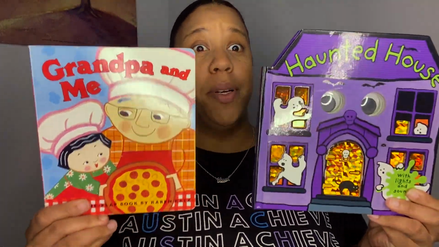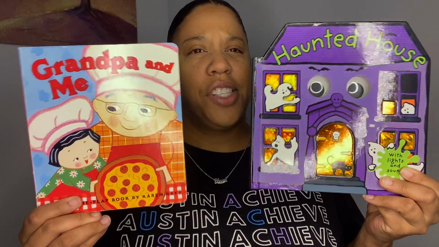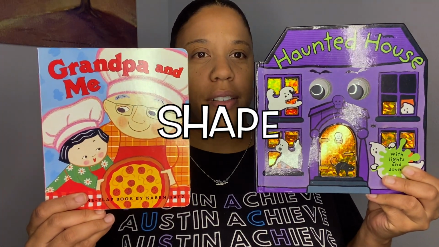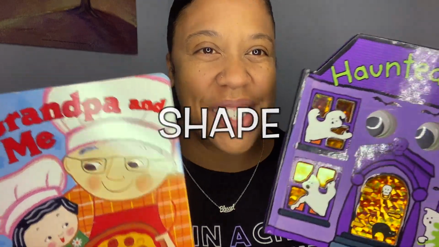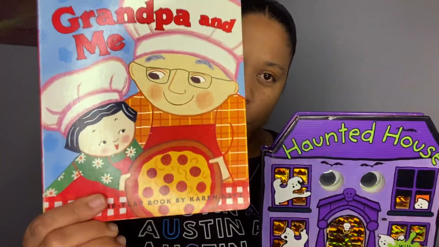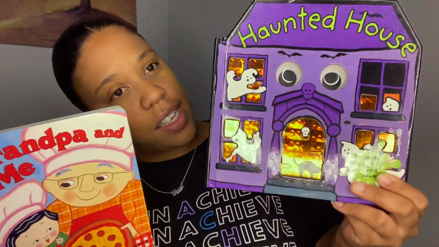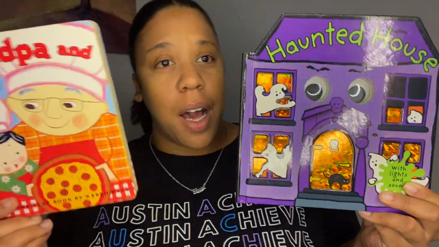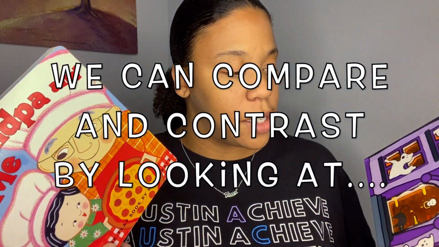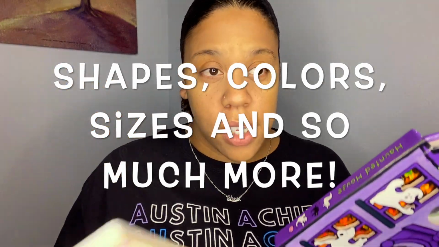What about the shape? Is the shape of these two books the same or different? That's right, scholars. The shape is different. This is more of a square, and this is a square with another shape on top there. All right, guys. So when we compare and contrast, especially when we contrast, we look at the different shapes, we look at different colors, we look at the different sizes of things, and that helps us find out what is similar and what is different about two different objects or things or places.